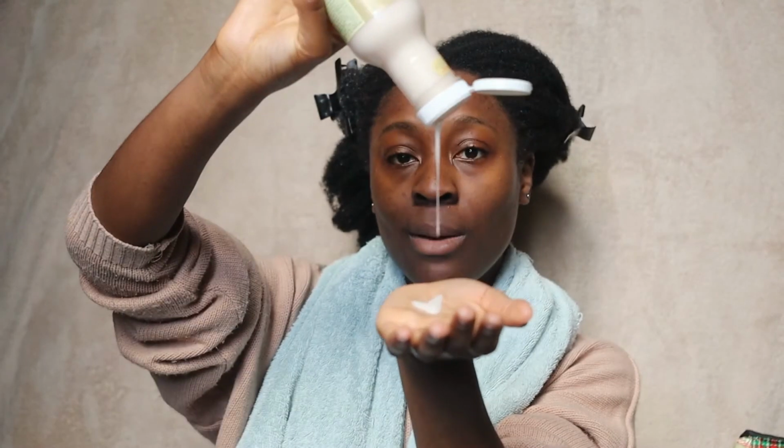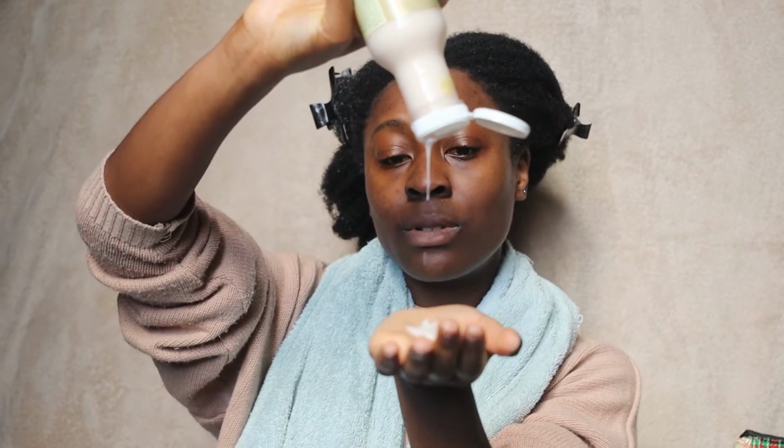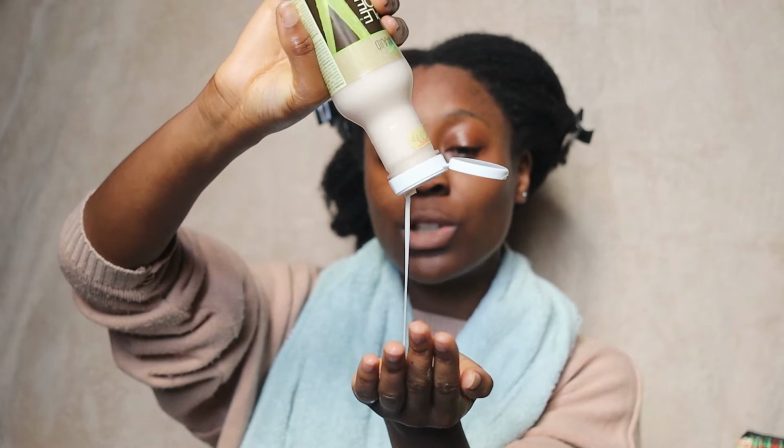This is super runny. This is not a conditioner I would ever really use just because it's so runny. When I show you how runny it is, I'm not even squeezing the bottle and it's literally just draining out. Okay, I squeezed it towards the end, but you get the point. So a product like this is going to be good because it's really slippery, so it's easier to get into the hair.